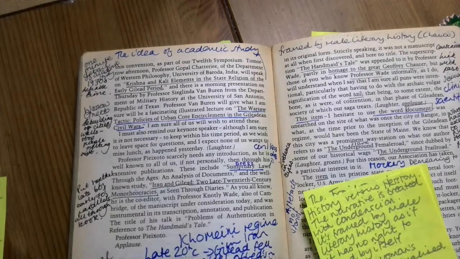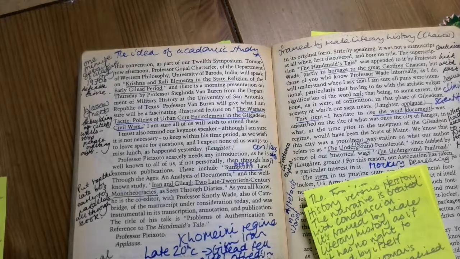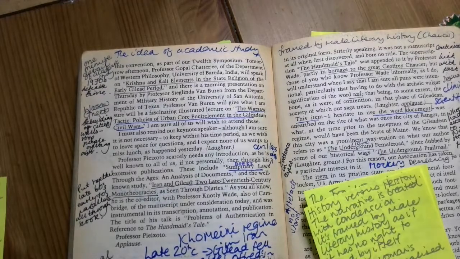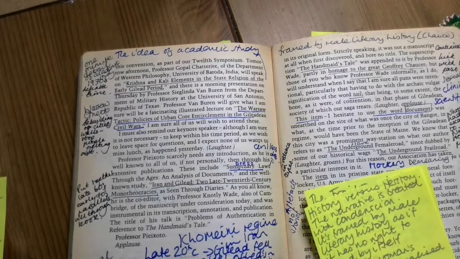So Professor Pieixoto scarcely needs any introduction, as he is well known to all of us, if not personally, then through his extensive publications. These include Sumptuary Laws Through the Ages, an analysis of documents, and sumptuary laws are the civil laws about what clothing may or may not be worn. Now, for those of us that are living in a contemporary period, we don't have a great deal of those, although we do know countries where that is present.